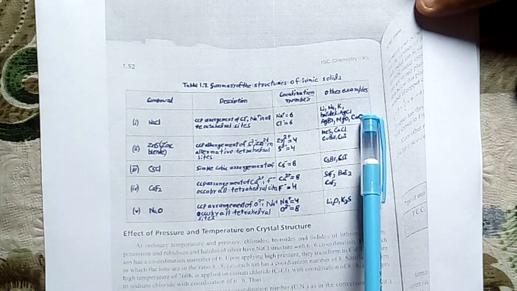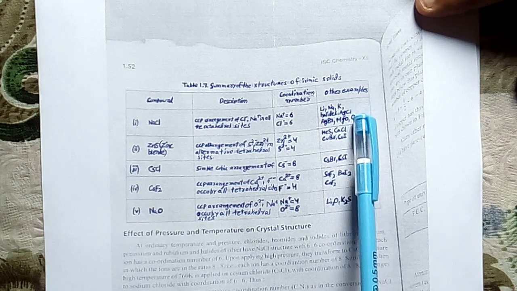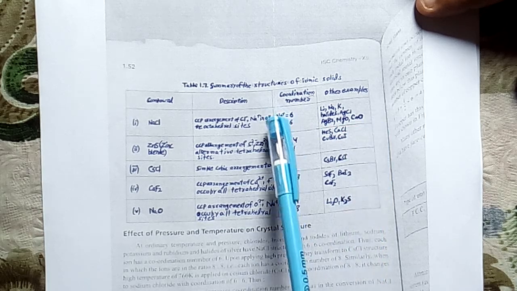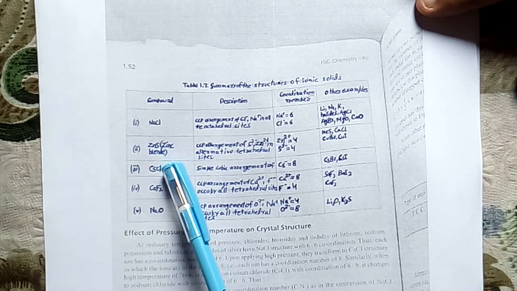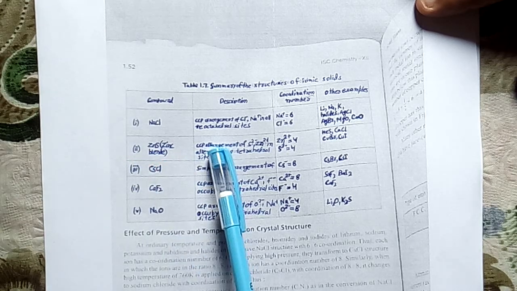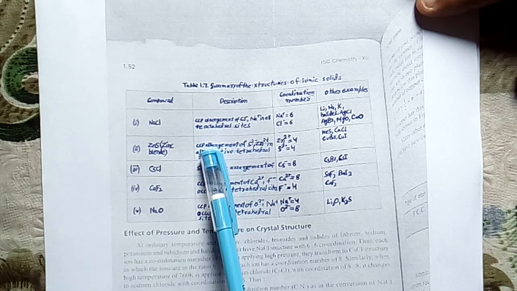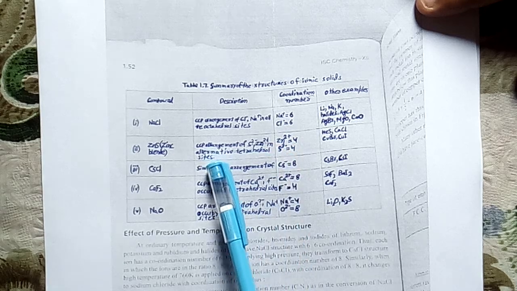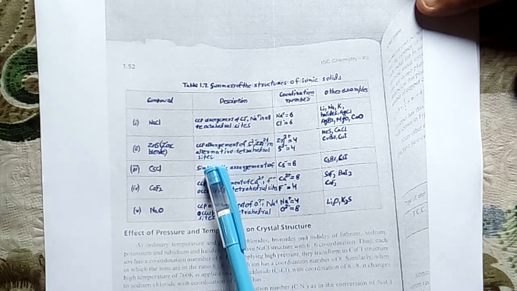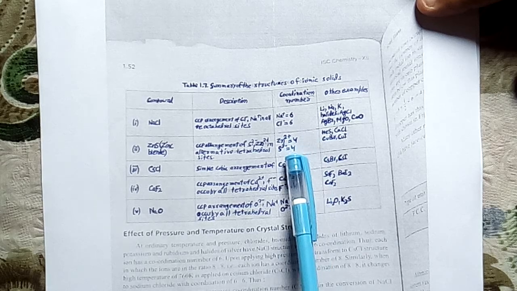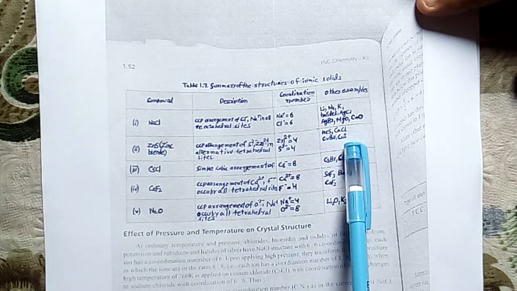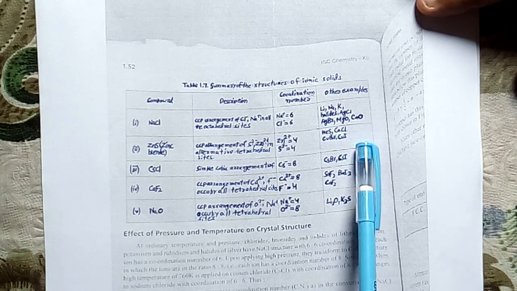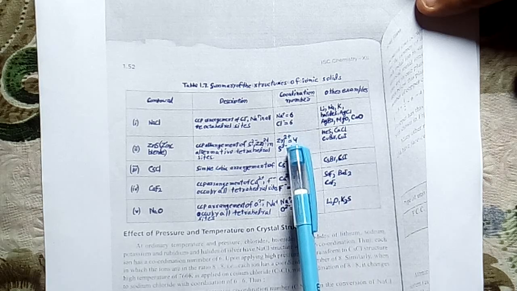Other examples are lithium, sodium, potassium halides, AgCl, AgBr, MgO, calcium oxides, which have this coordination number. Second one is zinc sulfide, also called zinc blende. Here the sulfide occupies CCP, a cubic close packed arrangement of S2-, and Zn2+ metal ions are present in alternate tetrahedral sites. Zn2+ has coordination number 4 and S2- has coordination number 4. HgS, copper chloride, copper bromide, copper iodide are examples of this type of structure.